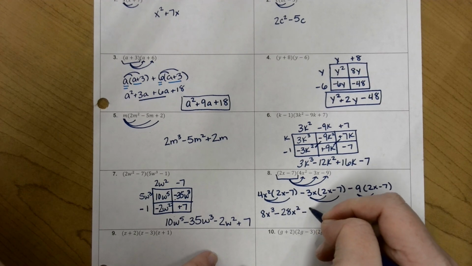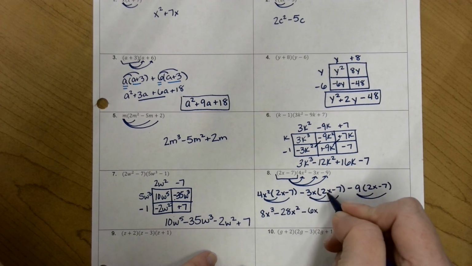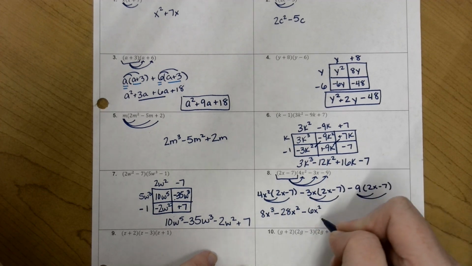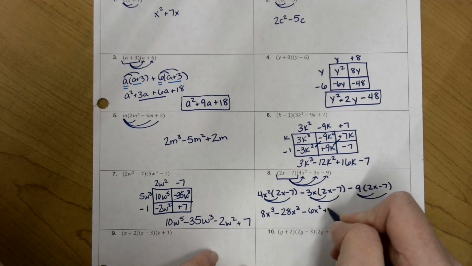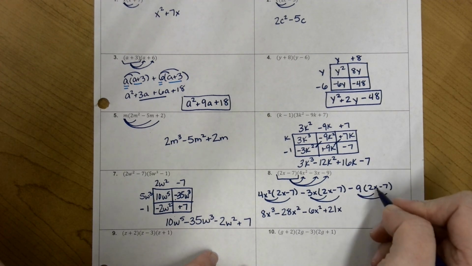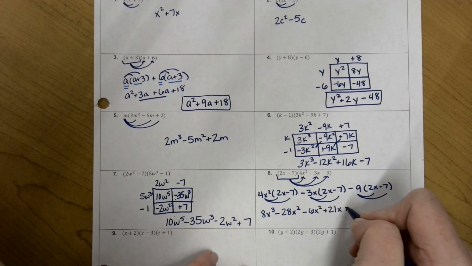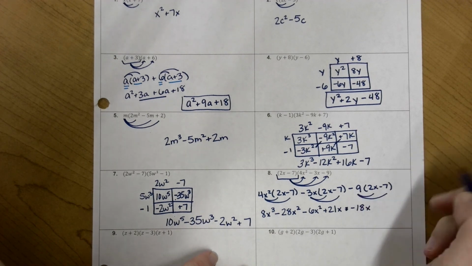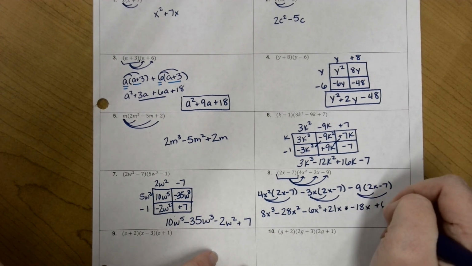Okay, here I should have negative 3 times 2x is going to give me negative 6x squared. Negative 3 times negative 7 is going to be positive 21, and I'm going to carry the x over. Negative 9 times 2x should be negative 18x. Negative 9 times negative 7 is going to be positive 63.